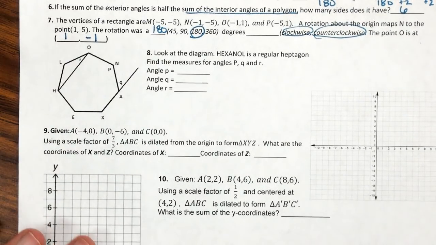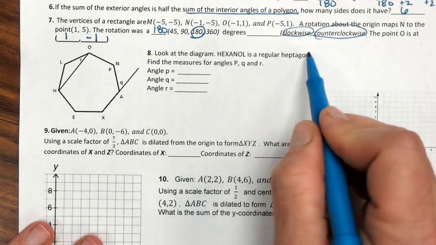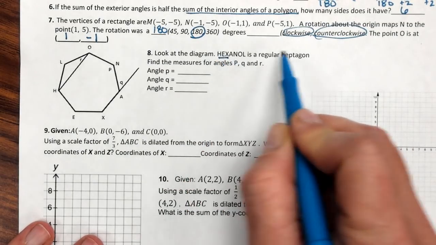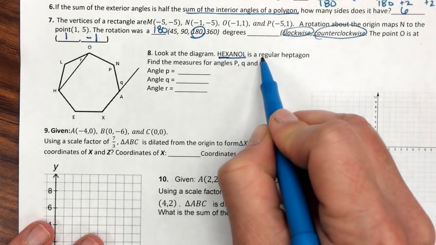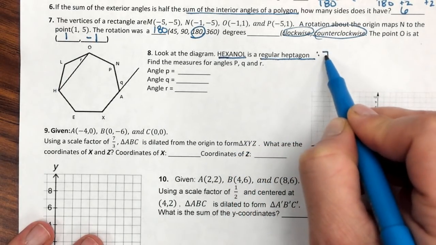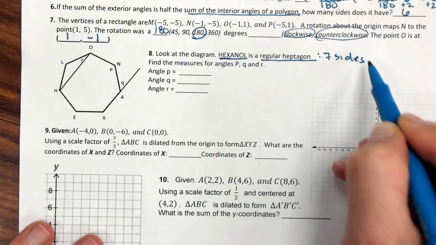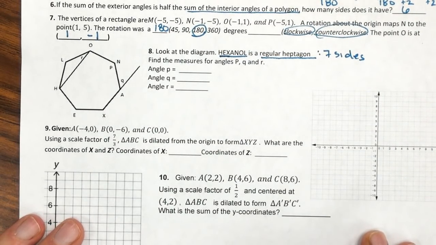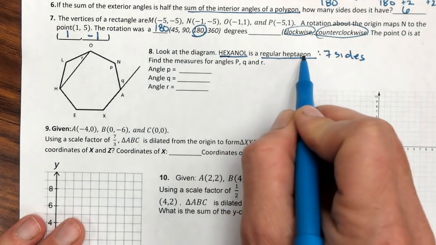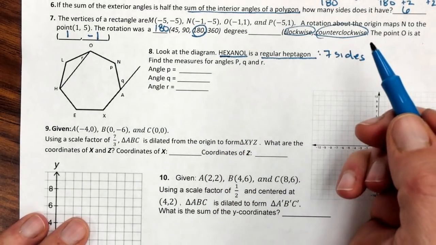Look at the diagram. Hexagonal is a regular heptagon. That's confusing, hex and then heptagon. Okay, so we're not going to worry about the name of it, but we're going to worry about the fact it's a regular heptagon, which means it has 7 sides. And we need to find measures of angles P, Q, and R. It's a regular heptagon, so all sides are the same.